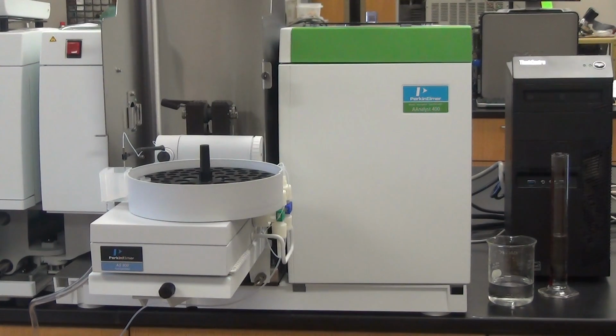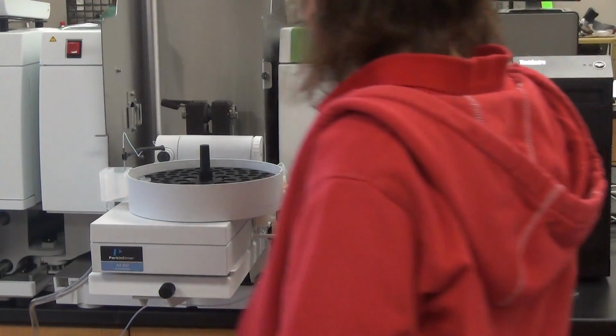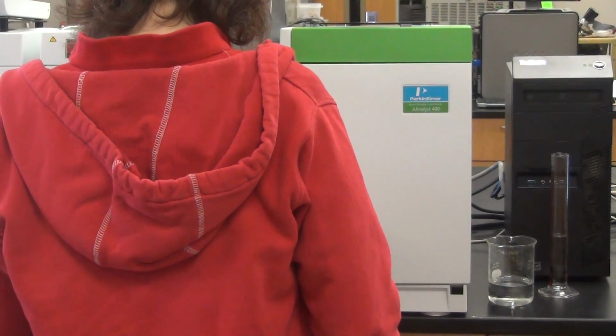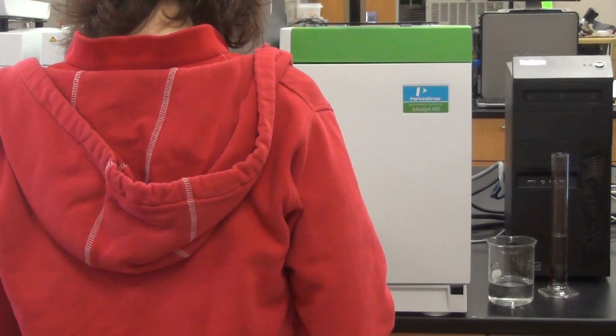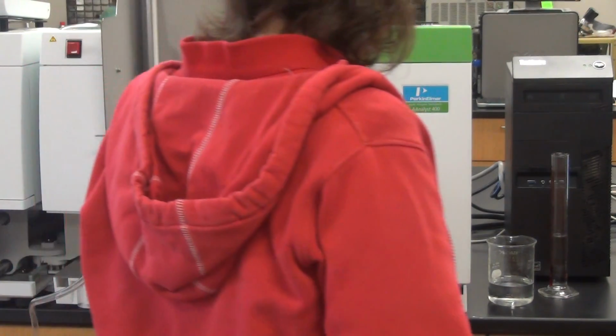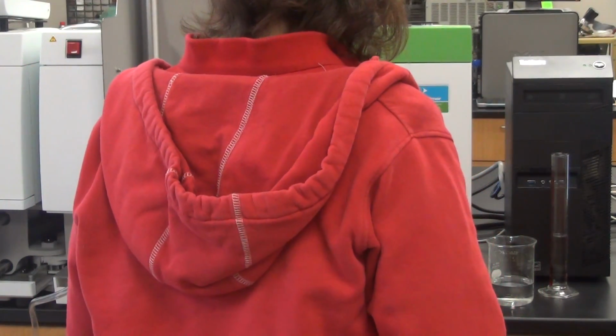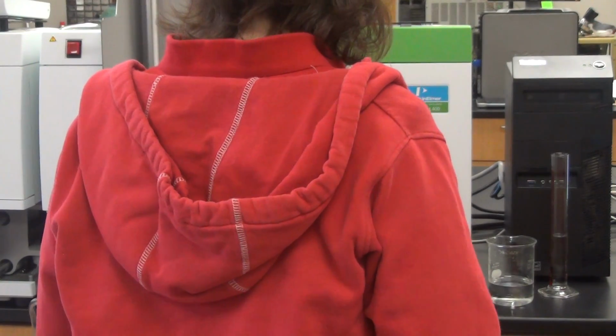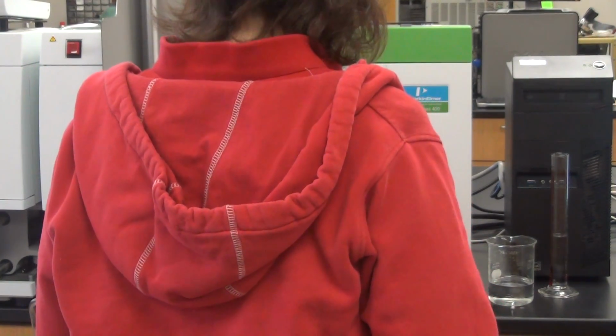And as I had a sample information file, if I go to analysis and I go to sample information file, I want to say sample number 1 is location 12 and it's good.